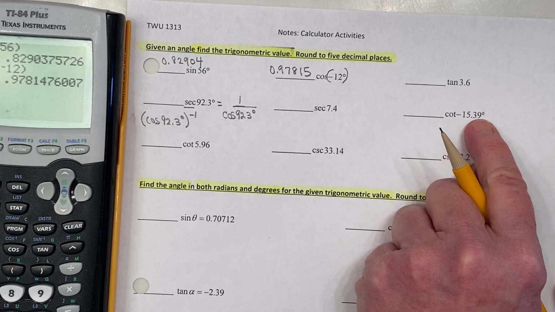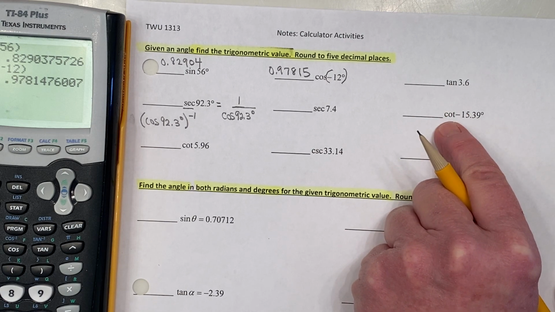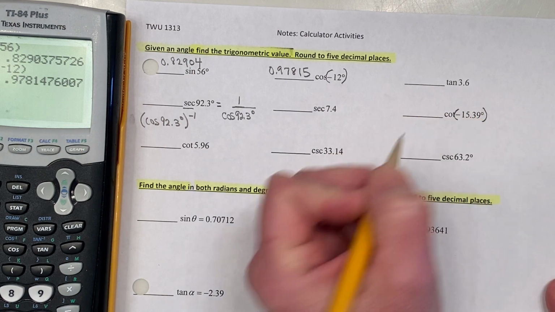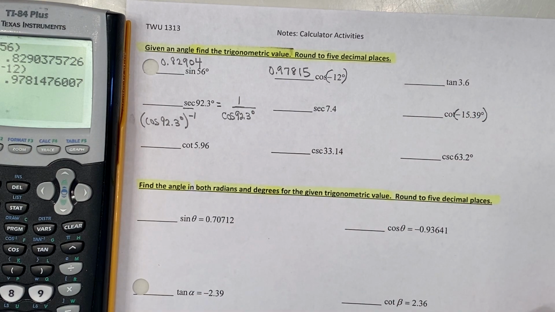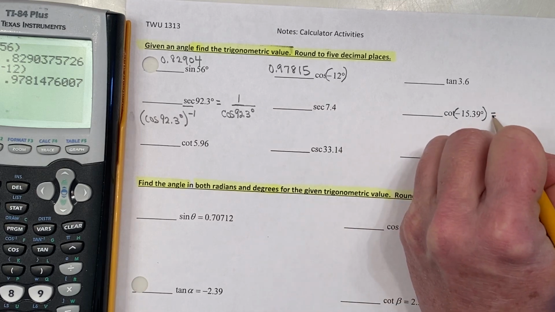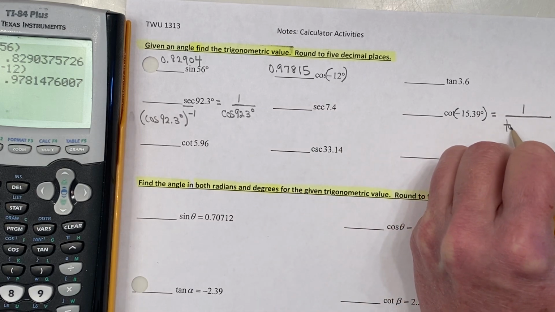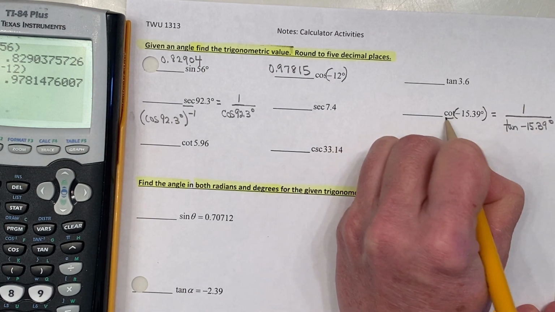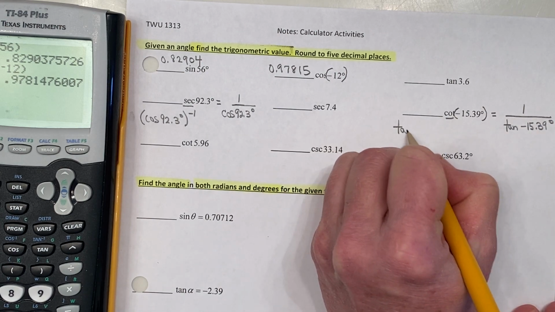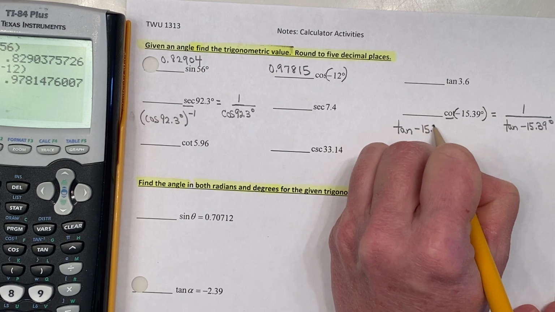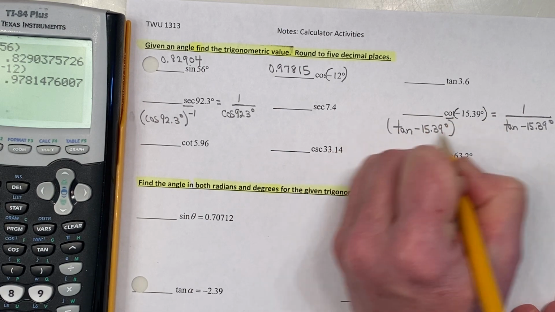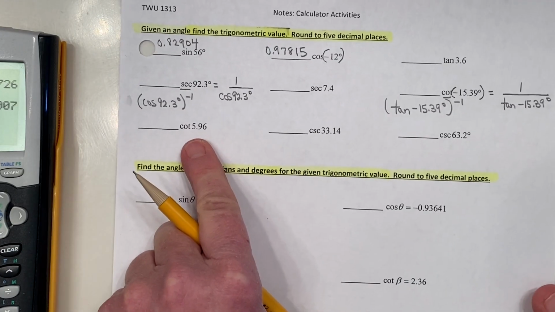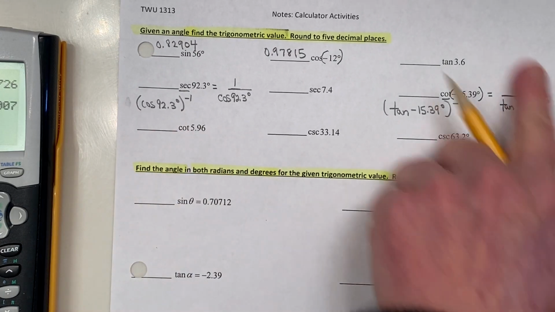This is not cotangent minus, because I wouldn't know what cotangent is without an angle. Even though the parentheses aren't shown, I have to understand that it does mean the cotangent of that angle. So this is equal to the fraction 1 over tangent of negative 15.39 degrees, or you could go straight from cotangent to tangent using the reciprocal key. I would skip this one for now. It's in radian mode. Once I change to radians, I'll do all the radian problems.